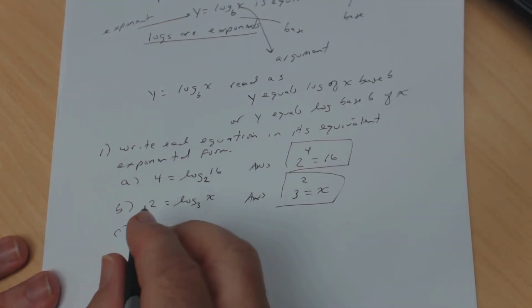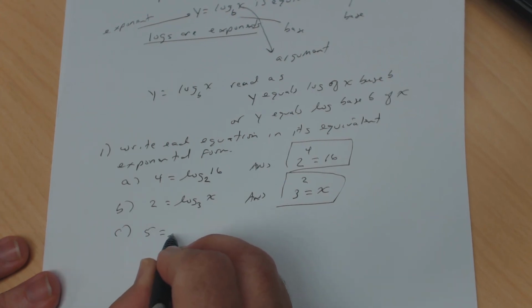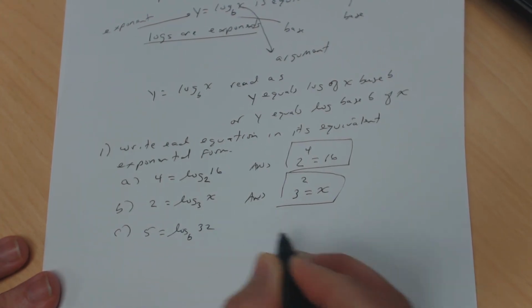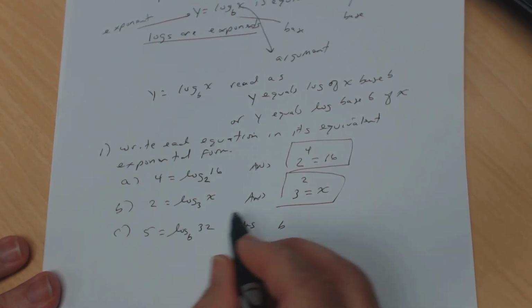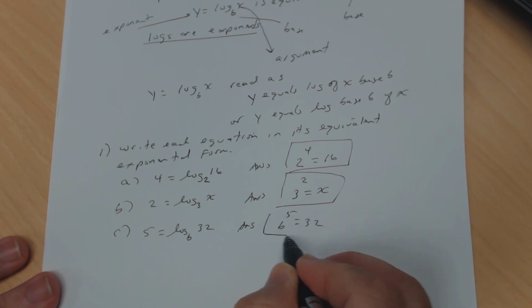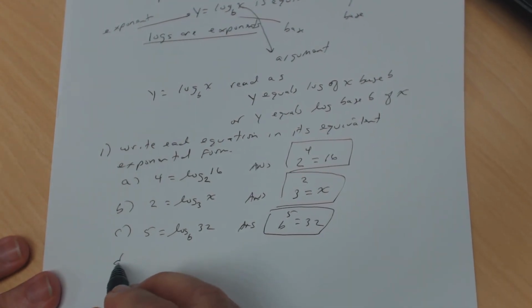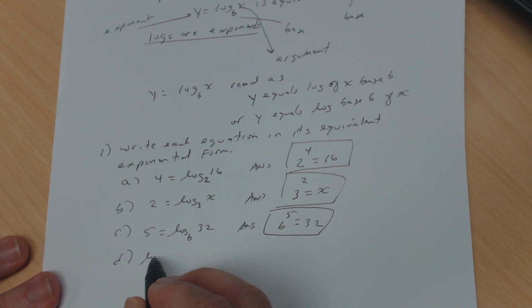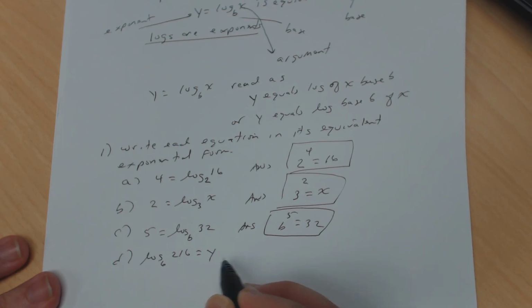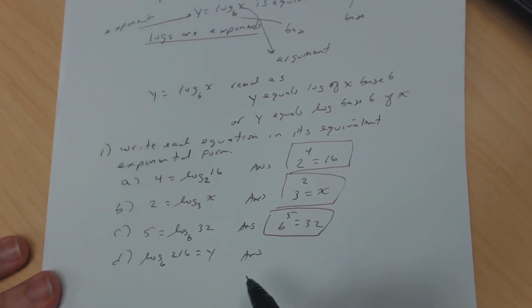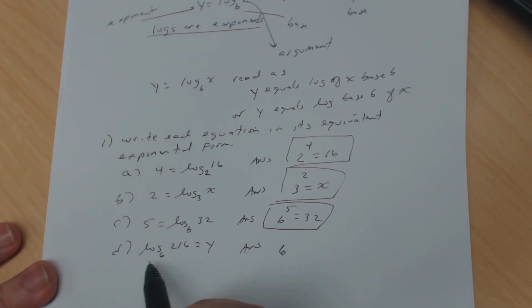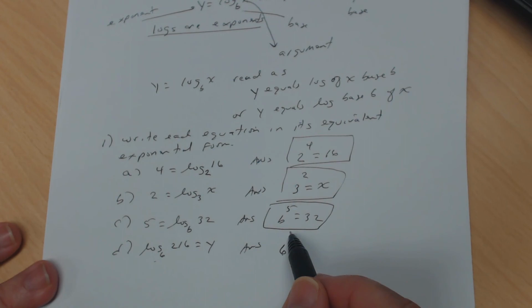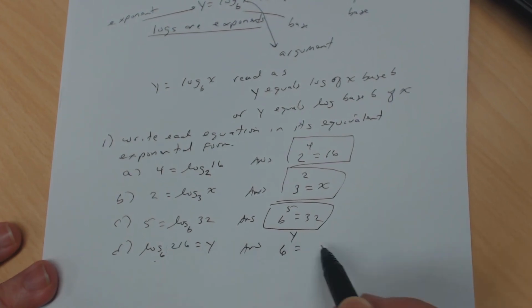C. Suppose you had 5 equals the log base b of 32. So again, think of the base. The base here is b. So you'll say b to the 5th power equals 32. And there's your answer. And then finally D. Suppose you had the log base 6 of 216 equals y. Again, always look at your base first. What's the base of the logarithm? It's 6. So the base of the exponential will be 6. So you'll say 6 to the other side, which is y, equals the argument, which is 216.